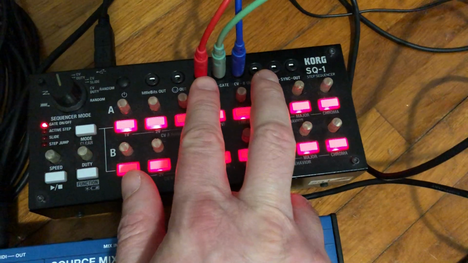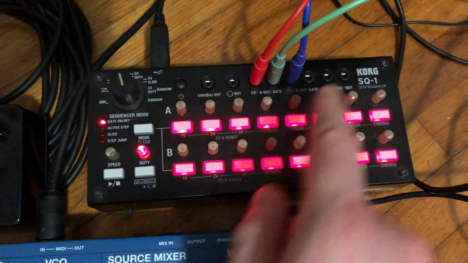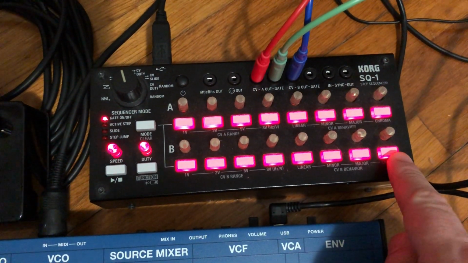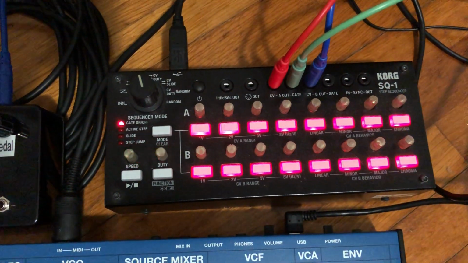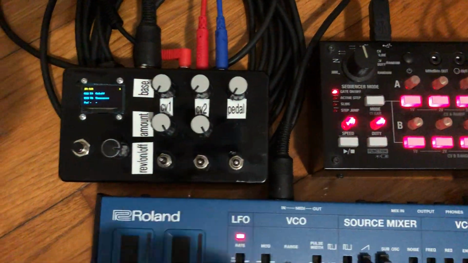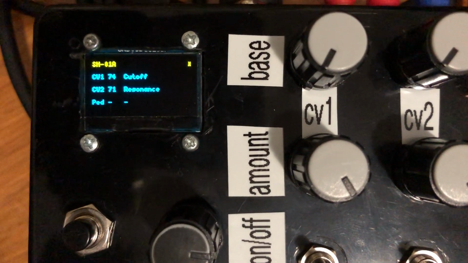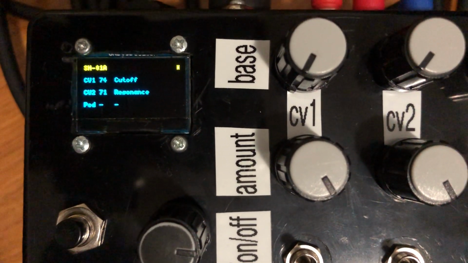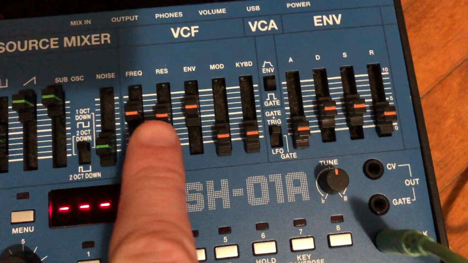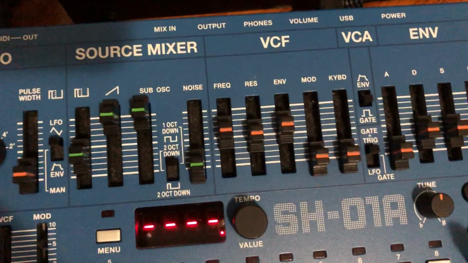So this has 2 control outputs. Red is the first row, blue is the second row, and the green cable is to sync a synthesizer. So red goes into CV1, blue goes into CV2. As we can see from the little screen, CV1 goes to cutoff, frequency on the synthesizer panel, and resonance, res, is CV2.